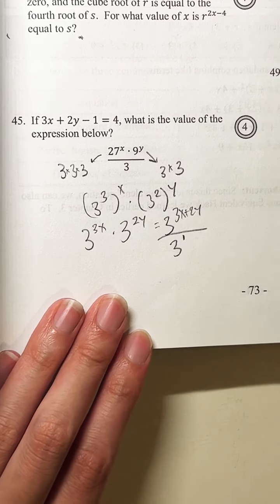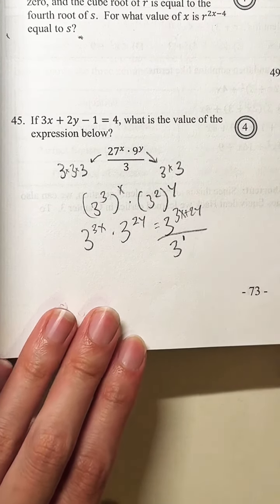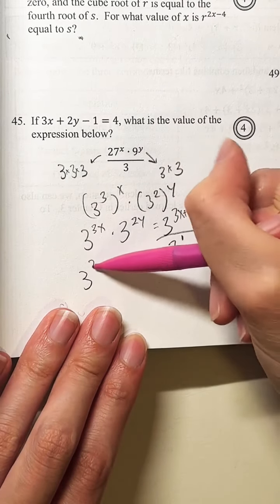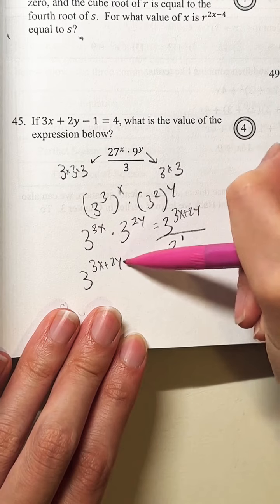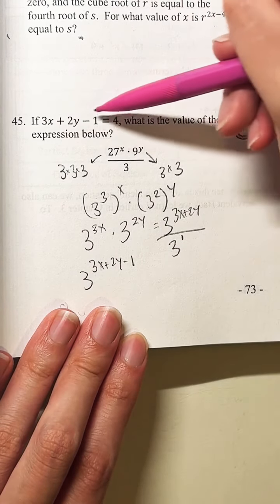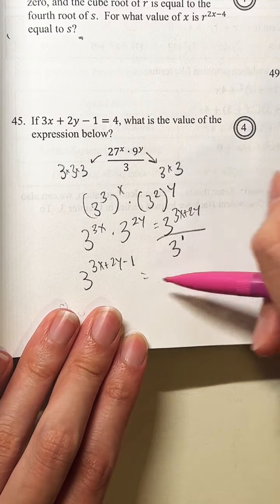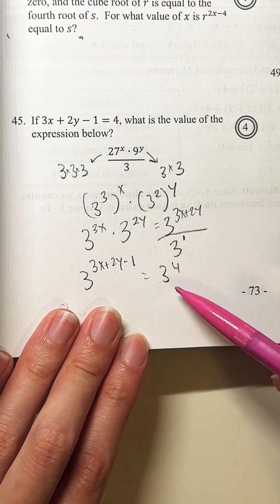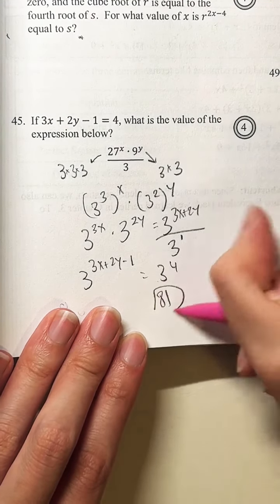Another exponent rule that you should know is whenever we divide powers with the same bases, you keep the base again and subtract the exponents. So it would be 3x plus 2y minus 1. And that is where the equation comes in, because 3x plus 2y minus 1 is equal to 4. So it's just going to be 3 to the 4th power. And we know that 3 cubed is 27, so 27 times 3 is going to be 81, and that is your answer.